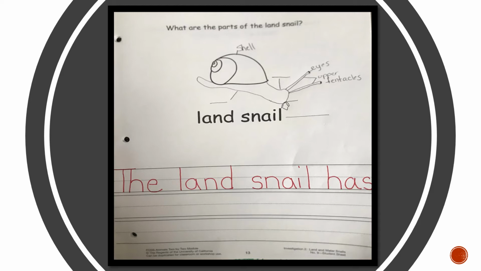I began my sentence with "the land snail has," just because you should always start off with a full sentence, and I'll finish that up on the next slide. Make sure when you're writing your sentence, you're starting with a capital letter, because we always start a sentence with a capital letter, and using any punctuation as you go.